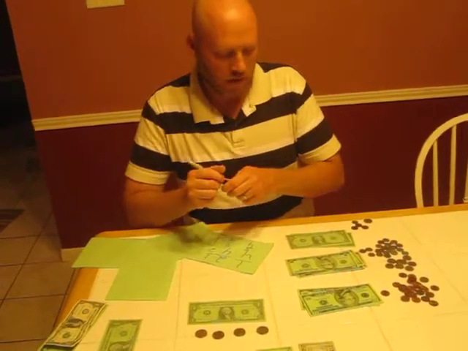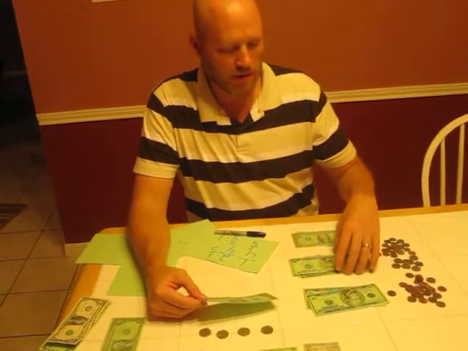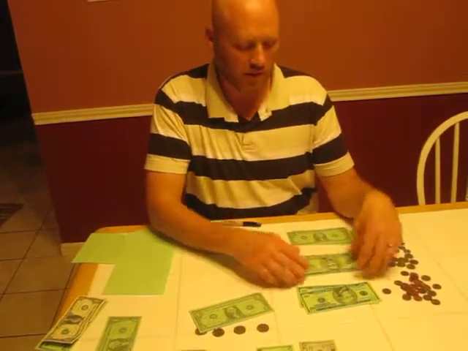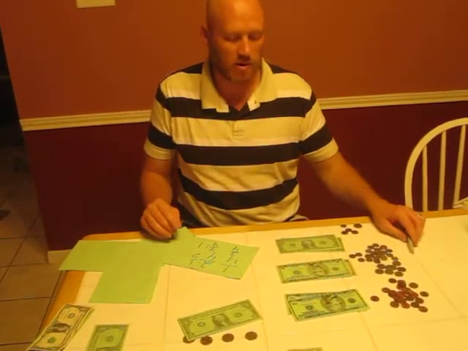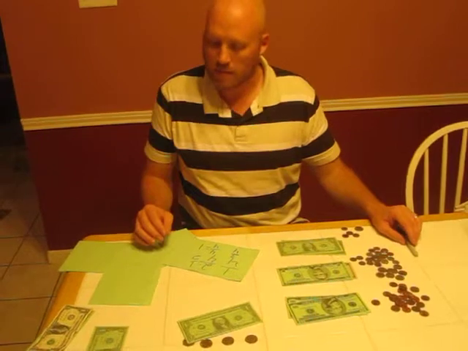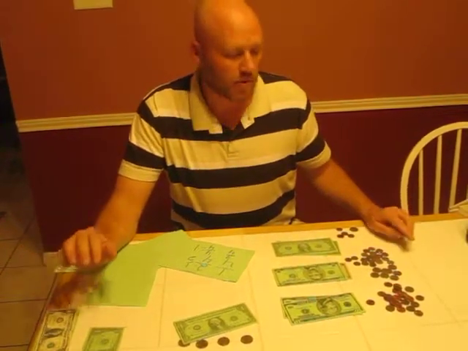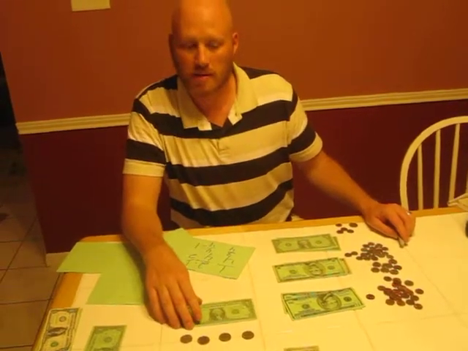How many $1 bills will equal $5? 5. All right. How many 5s will equal a 10? 2 5s equal a 10. All right. Then it's basic math after that, addition, subtraction. Okay. Everybody got the gist of everything that we're doing? You know how to add, subtract, and then do fractions with money, right?